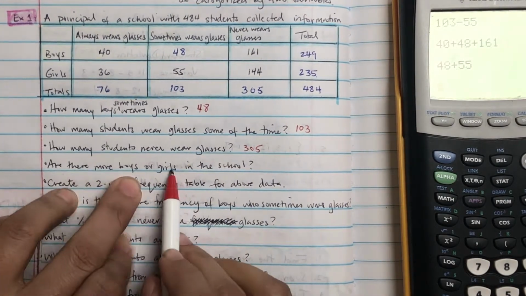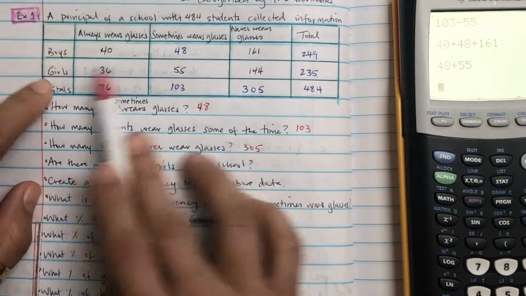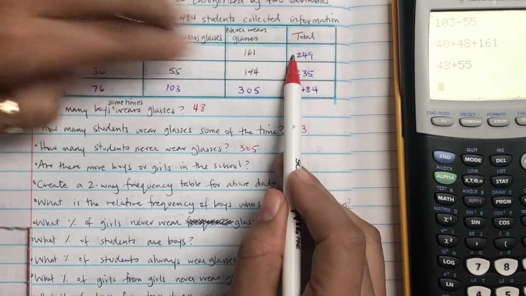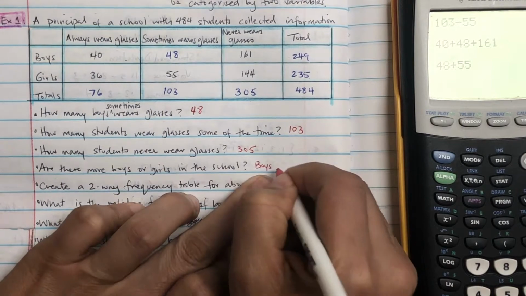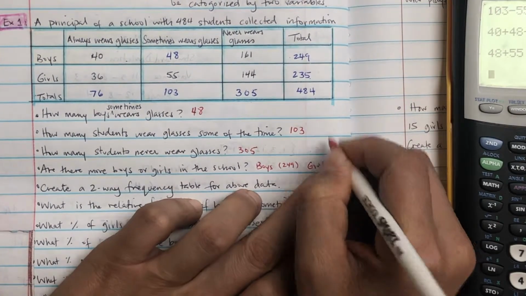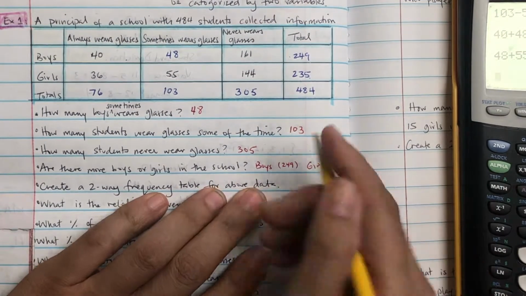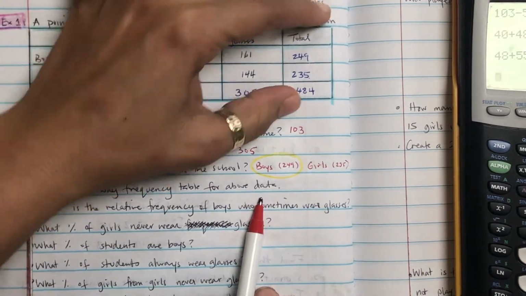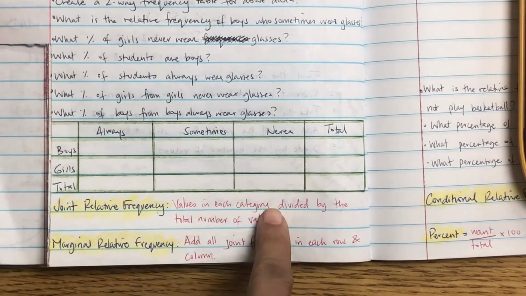Are there more boys or girls in the school? All right, so look at your boys total, whether they wear glasses sometimes or never, is 249. And the girls total is 235. So which one has more? The boys have more, 249, and the girls have 235. So I'm just going to circle that 249. Right, create a two-way frequency table for the above data. To make a two-way frequency table, it's the exact same thing, so pause the video and copy this down.